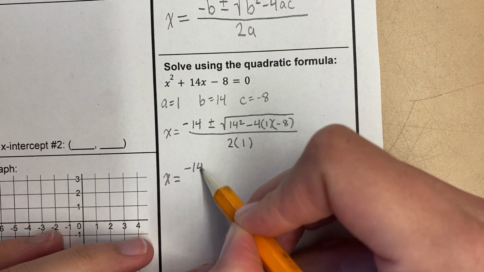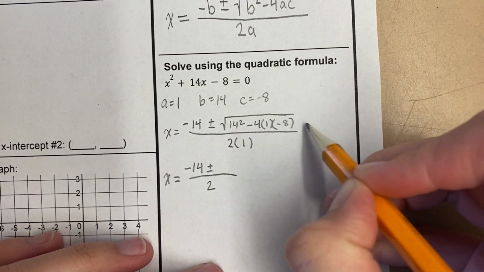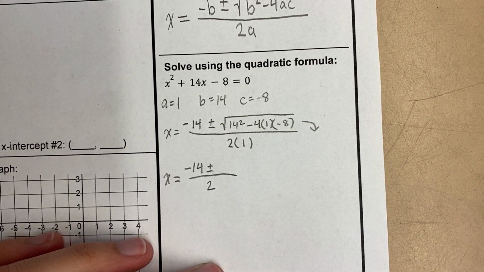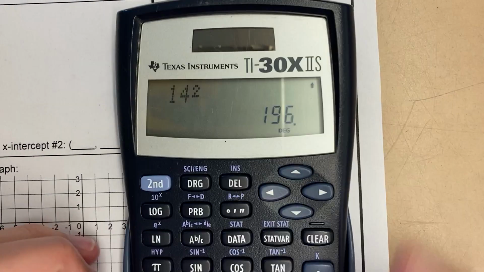I'm going to bring down -14 plus or minus. I'm bringing down 2 times 1 is 2. And here's where I'm doing some math, right? So 14 squared is 196. So that's 14 times 14. And then I'm putting in my calculator.